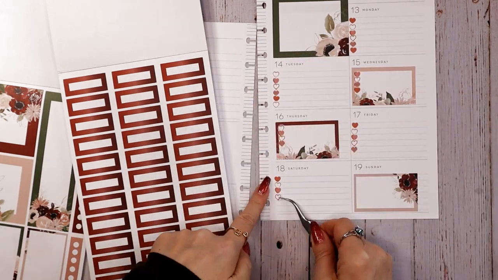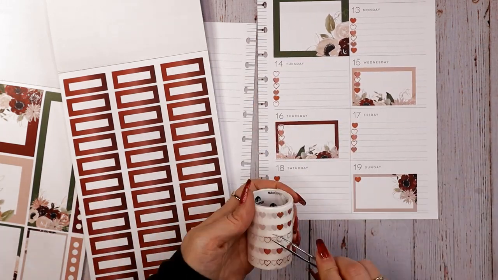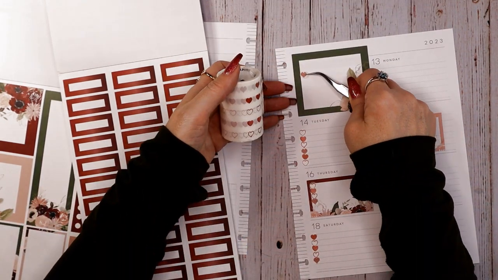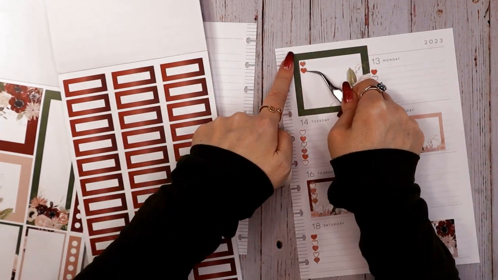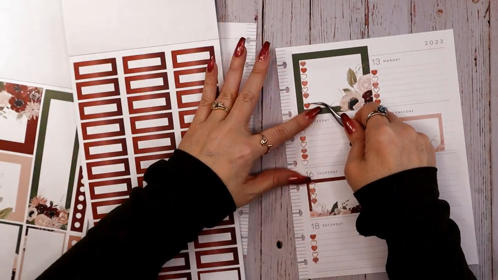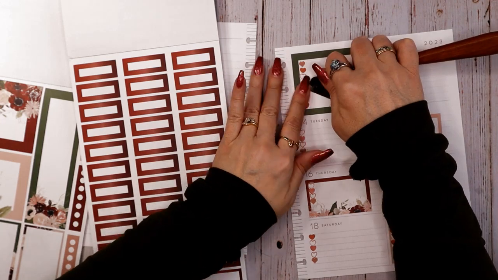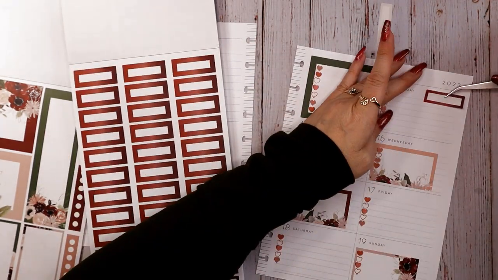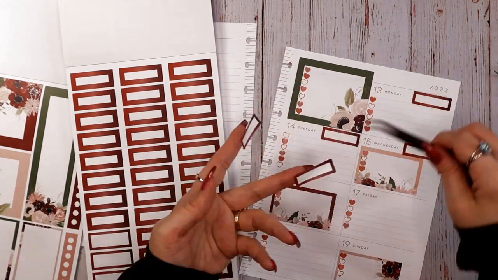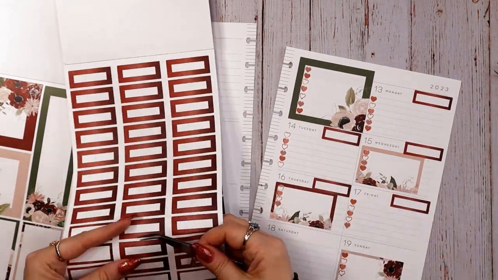So I'm just going to put these on all my days and a stat box on every day, and I'll be back. I'm not sure I mentioned I got these bullet points from AliExpress, which is basically the Asian equivalent of Amazon. If you go on and do a search on washi dots or washi bullets, you will get bunches and bunches of options.